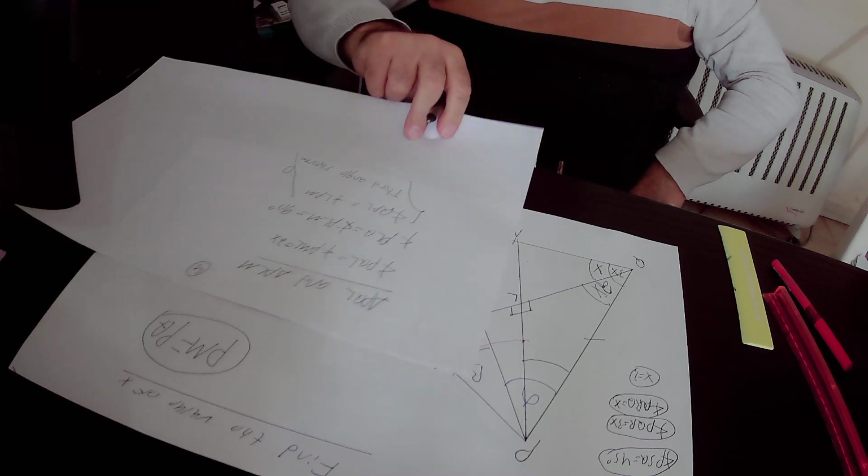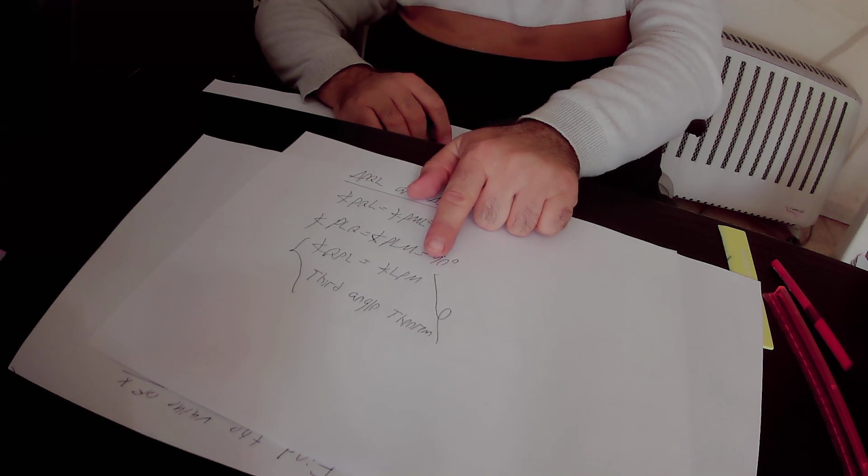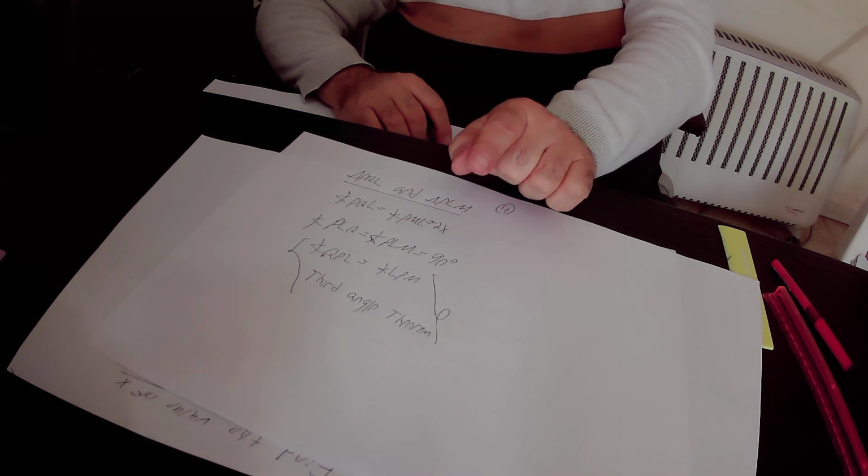I'll repeat again, angle QPL equals angle LPM, according to the third angle theorem.